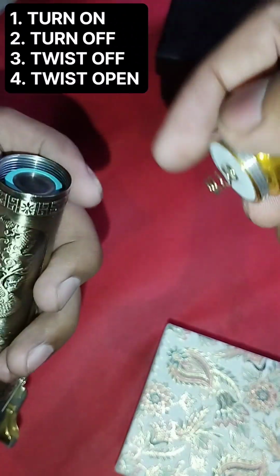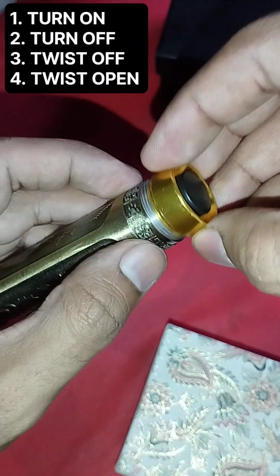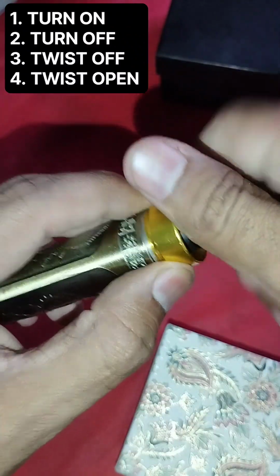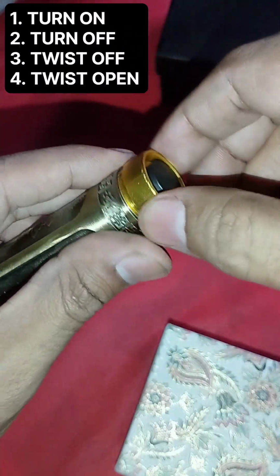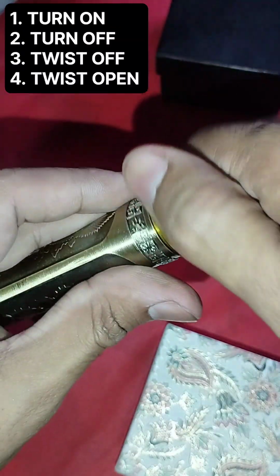So now I will close the end cap of the trimmer by twisting. I hope you got it.